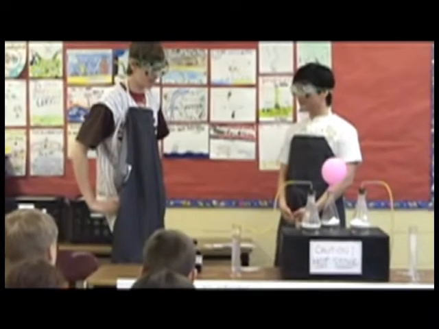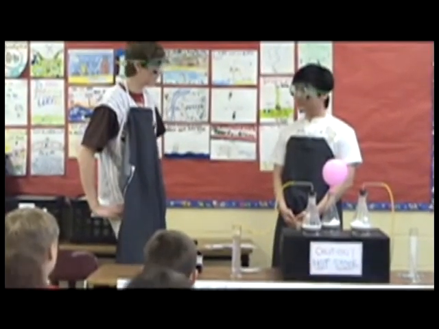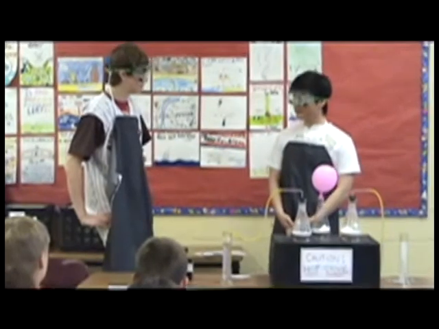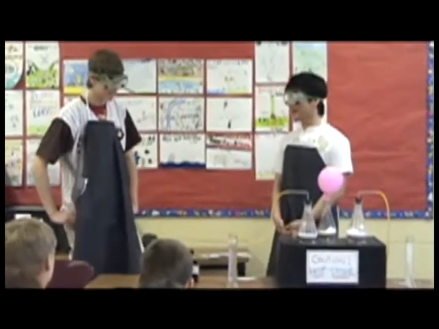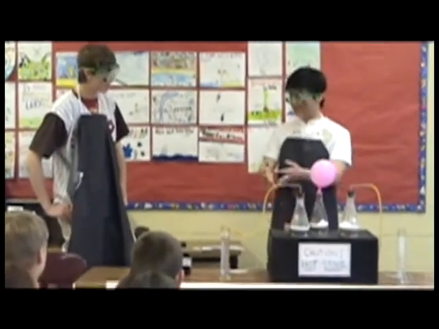Well, it looks like the pH of our water is going down. So when carbon dioxide and water mix, an acid is formed? Right, the chemical reaction between carbon dioxide and water creates carbonic acid, which lowers the pH. That's why it's turning pink.